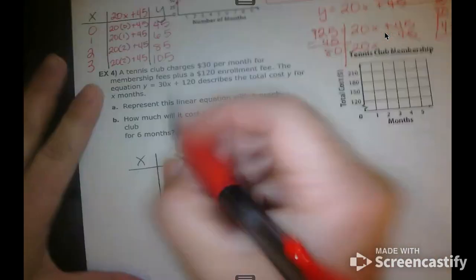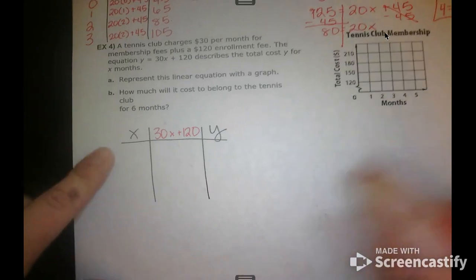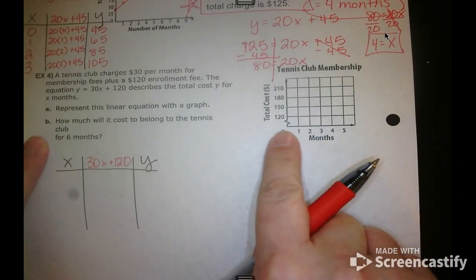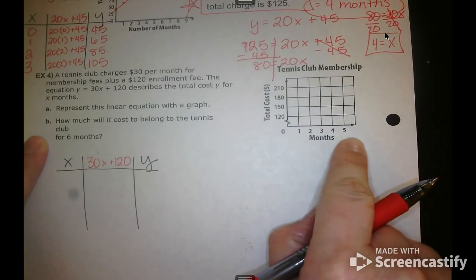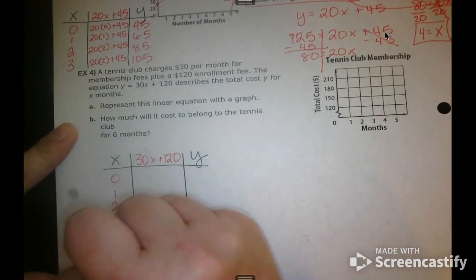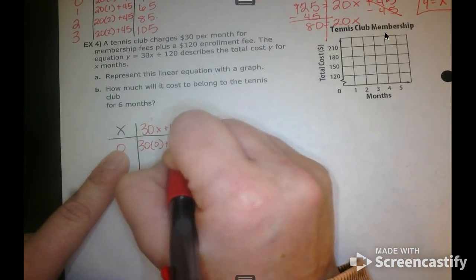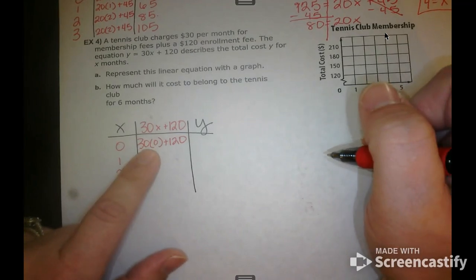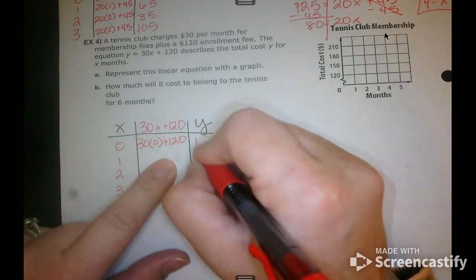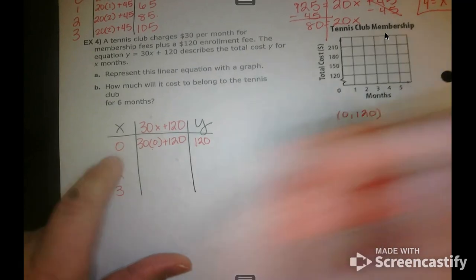Okay. So I have 30x plus 120. All right. What am I going to have to start with? I can't do -1. I can do 0, 1, 2, and 3. So if I do 30 times 0 plus 120, it stays 120. So my first pair is 0, 120.